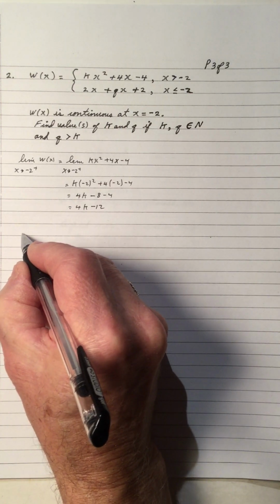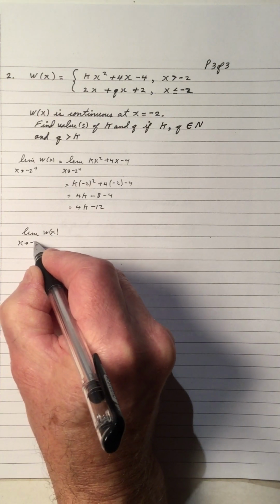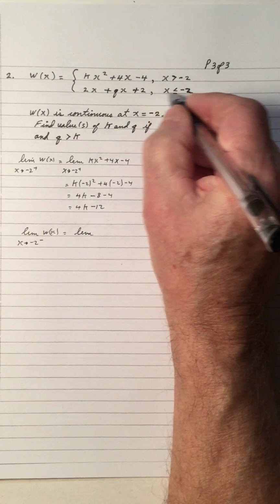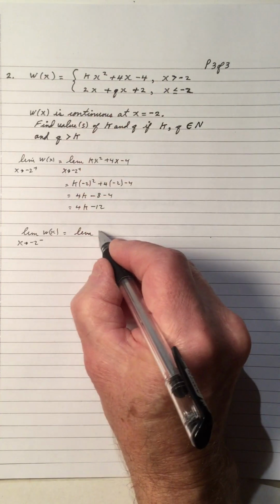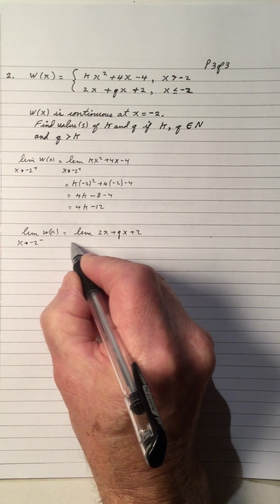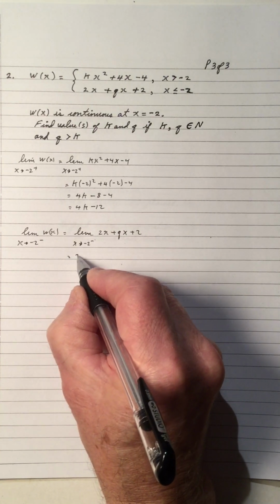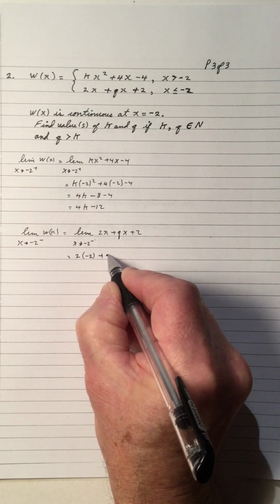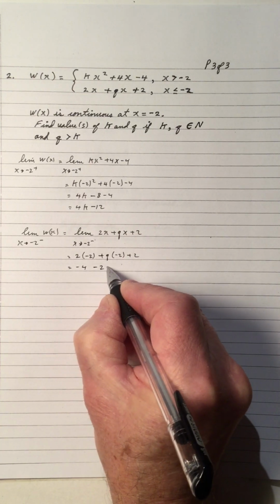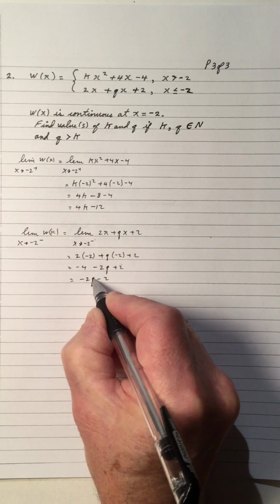Now let's work out the limit of W(x) as x approaches -2 on the left side. So the left side, we've just got to be careful. Left side is right here, less than -2. So we have 2x + qx + 2, and x is approaching -2 on the left side, so -2 goes in the place of x. That gives us -4 - 2q + 2, and we get -2q - 2.